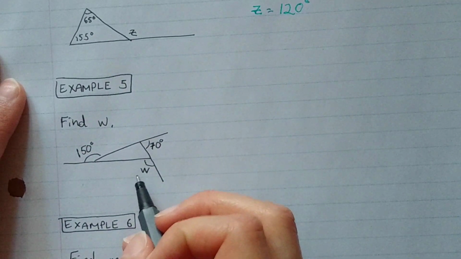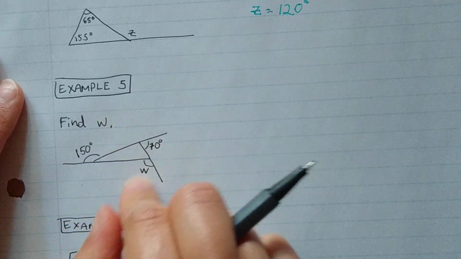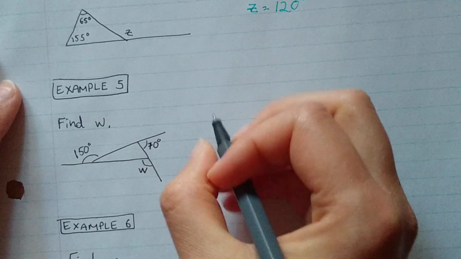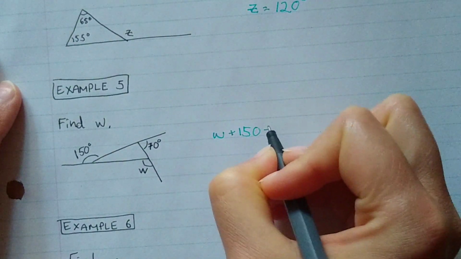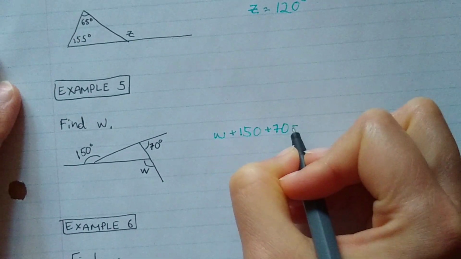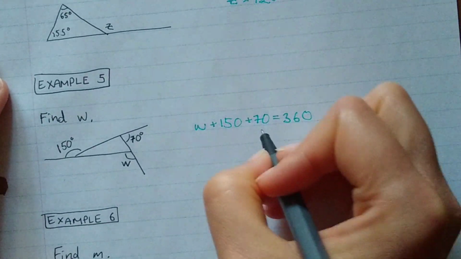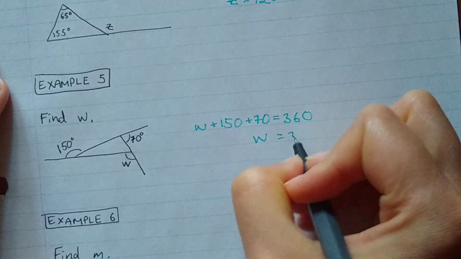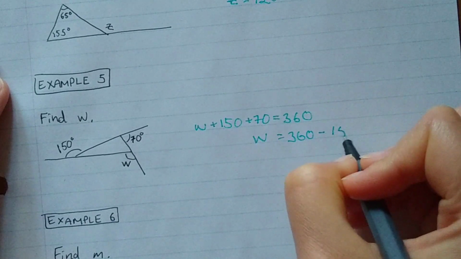So to find w, all three exterior angles have to add up to 360. So w plus 150 plus 70 has to equal 360. So to find w, we subtract these two numbers on the other side.